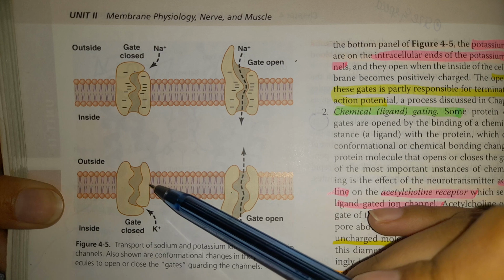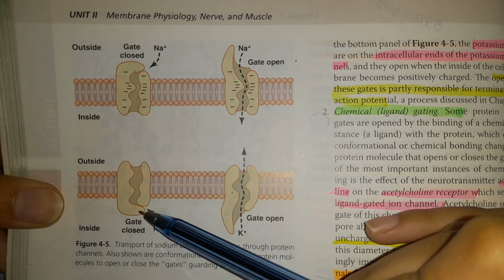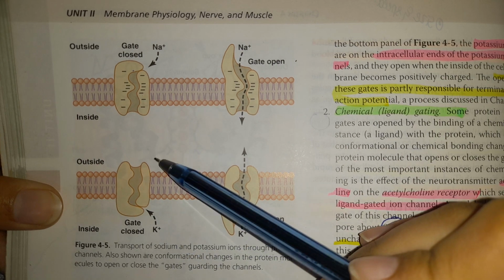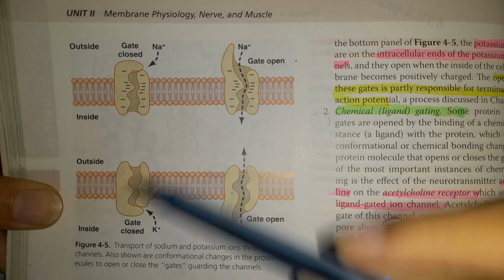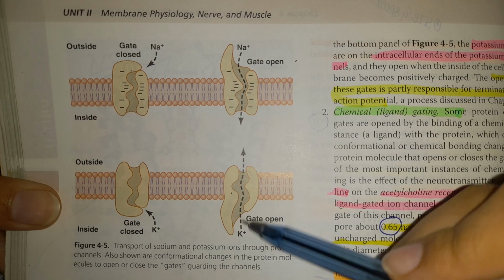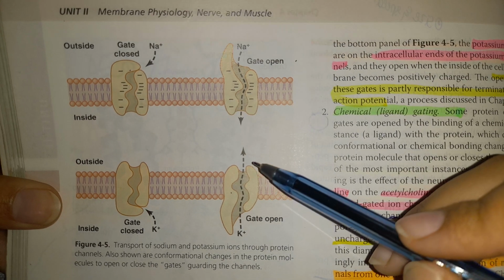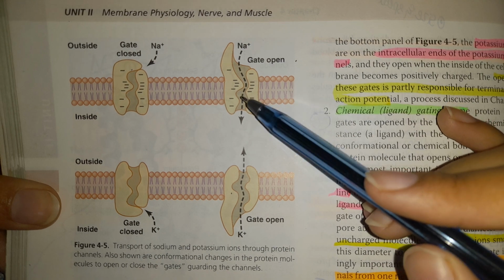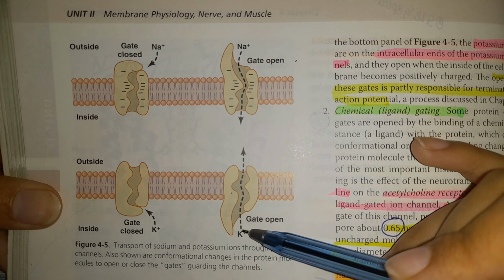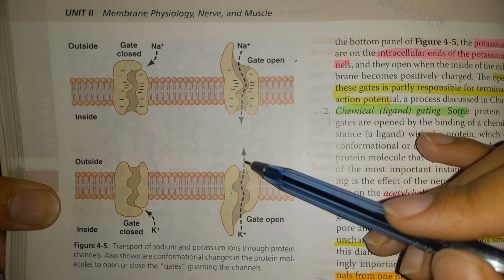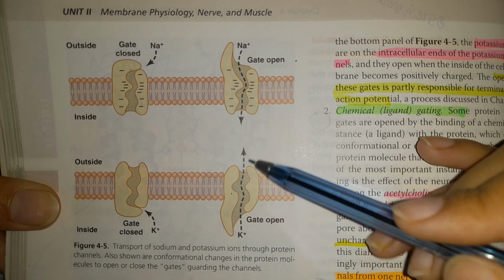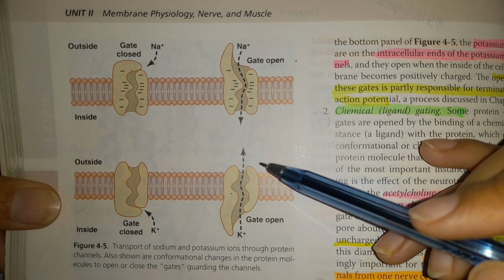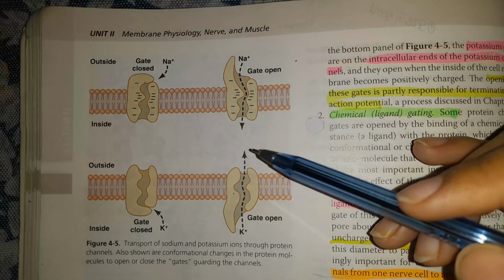For potassium, their main gate is on the interior, and potassium ions are more on the inside, so they need to move outside. These are the potassium channels, and the potassium gates open. They are also voltage gated channels, and this voltage is very important in the transmission of the muscle and nerve fiber impulses. So when potassium ions move out through the gate, from the interior to the exterior, from their higher concentration to their lower concentration, this allows repolarization to take place.